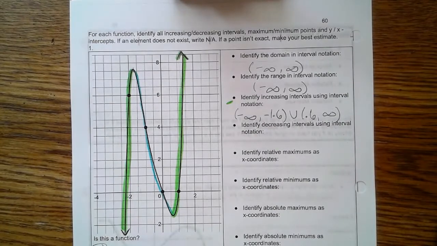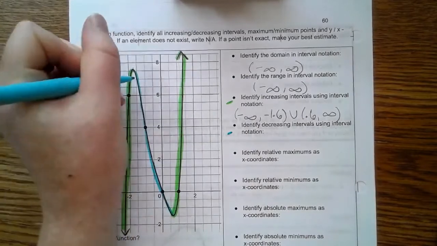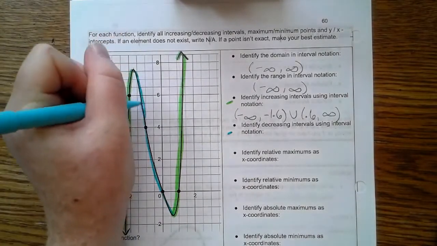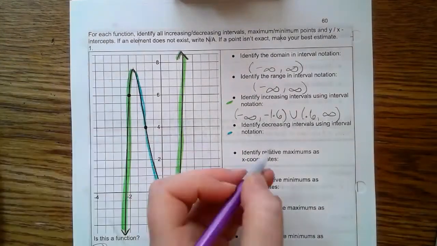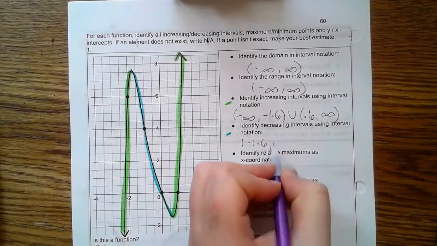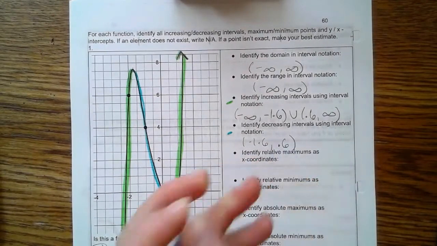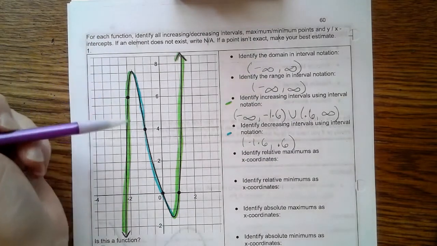Okay. Decreasing, we're going to use my blue pen. Like that. So we are decreasing from, we called that negative 1.6 to 0.6. Try to be consistent with the numbers. No need to re-estimate. Okay, relative maximums. So relative maximums mean between an increasing and decreasing period.